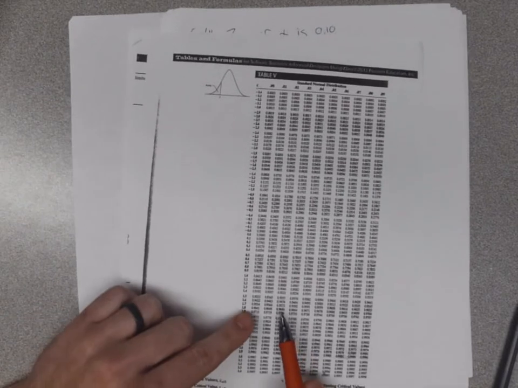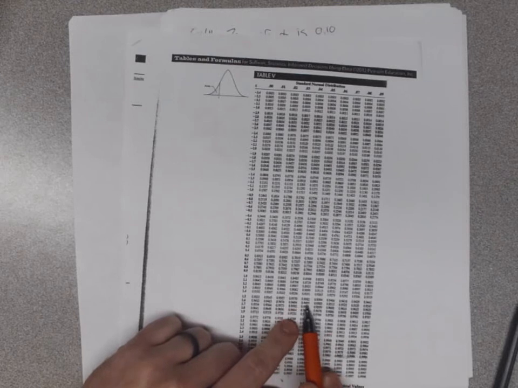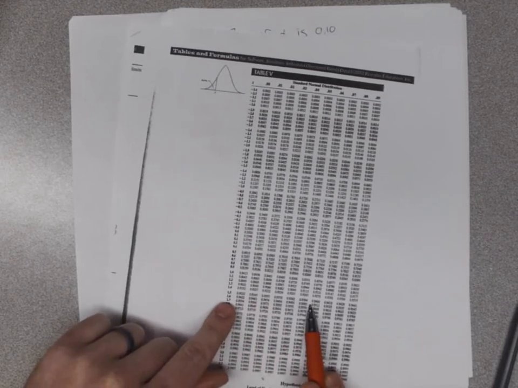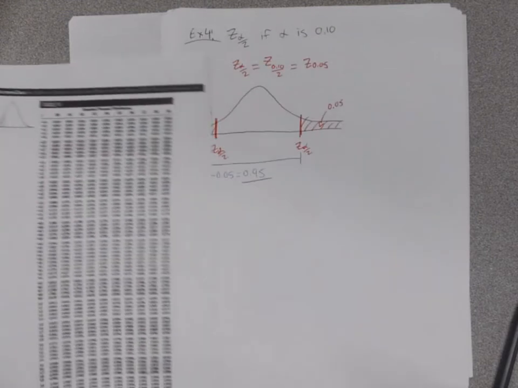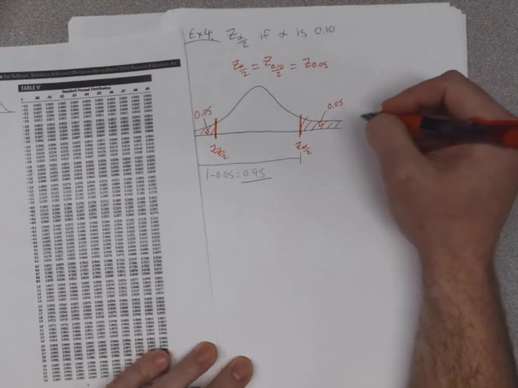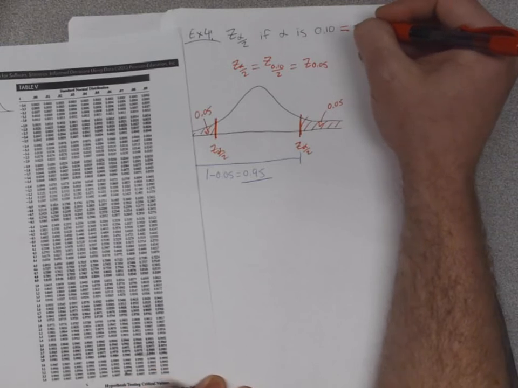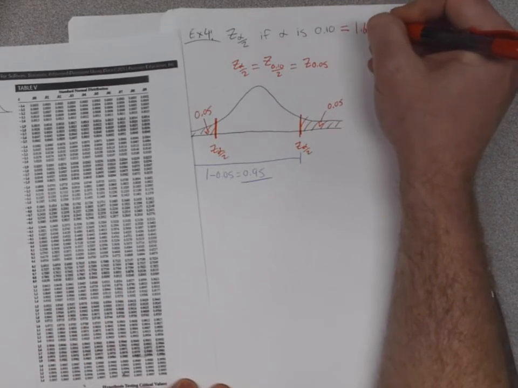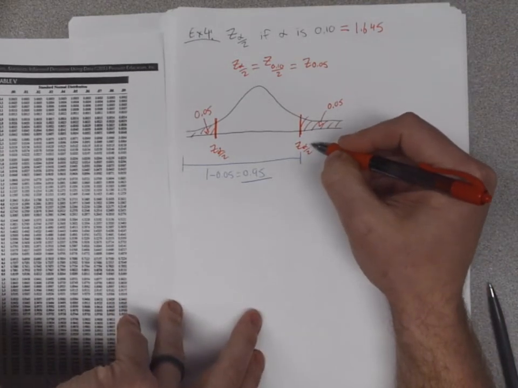So we come in here and find 0.95, and it's in between these two numbers here. So it's 1.6, and then it's in between 0.4 and 0.5. So we can say that this is equal to 1.645. All right, that's only this z value though.